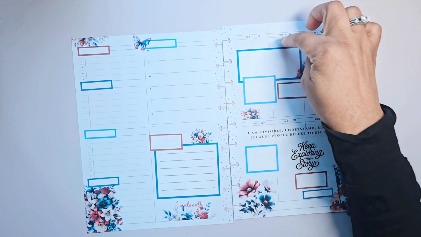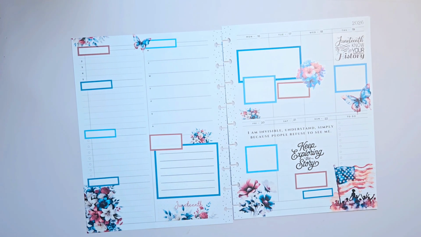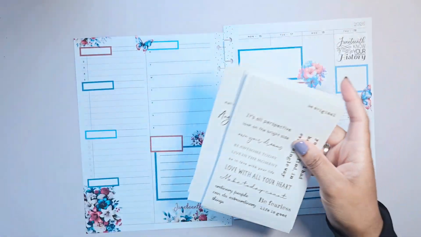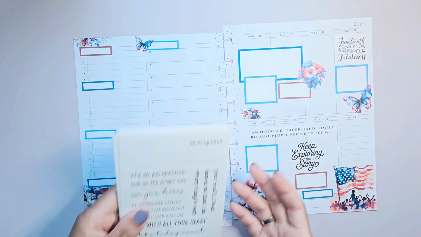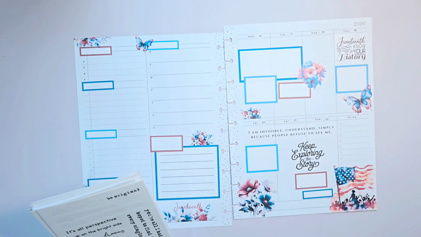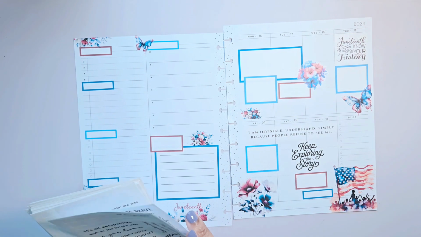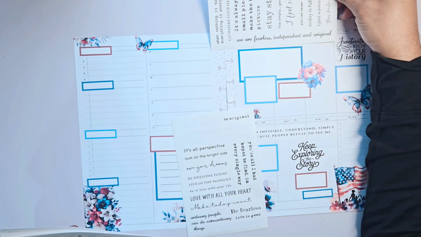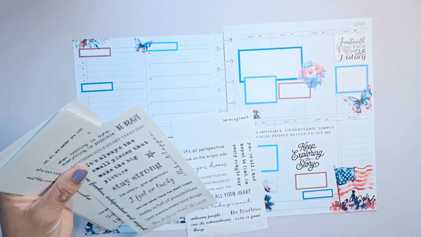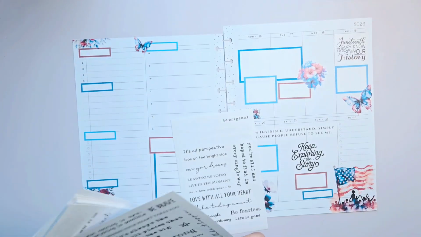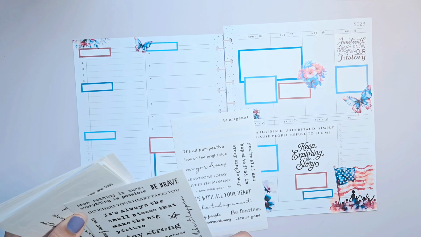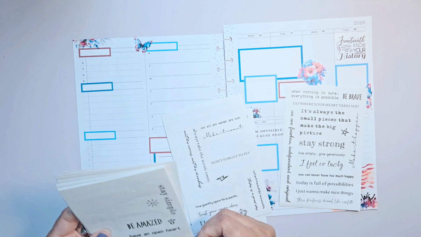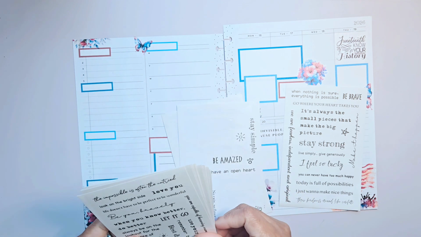Let me find one quote to go up here. This is not going to be a quote that I printed. I'm going to pull out my stack of quotes. These are just general inspirational quotes, and I just want to put something up there. I got these from Amazon. That may be too long. I really like that though. It says, "We are fearless, independent, and original." Just trying to find something that'll work.